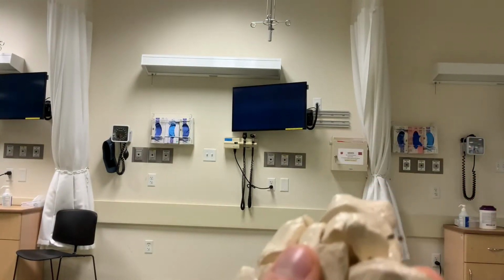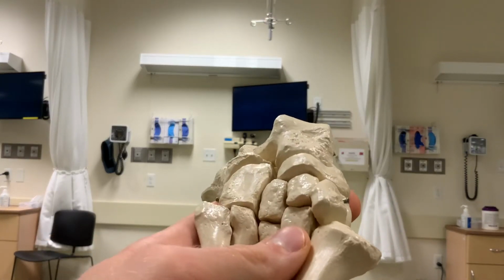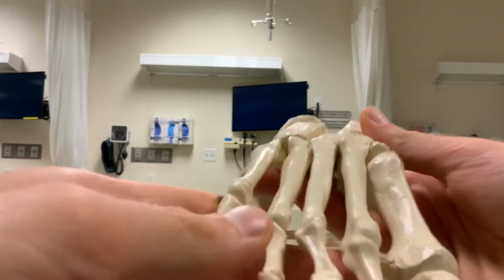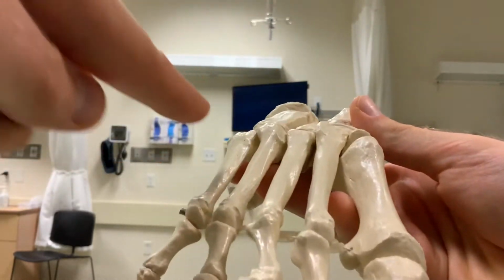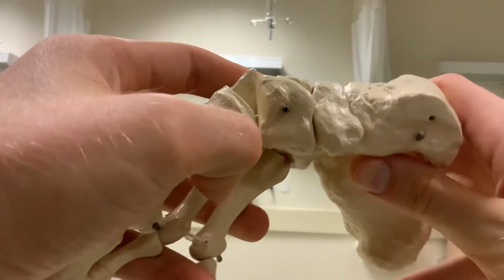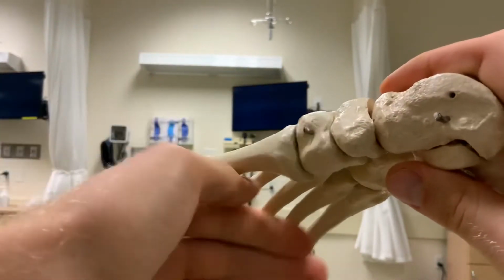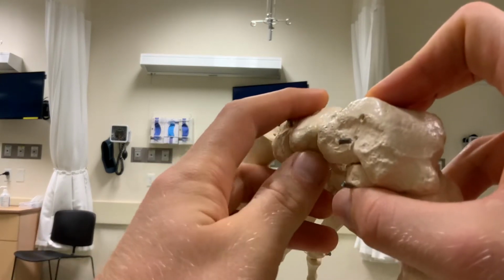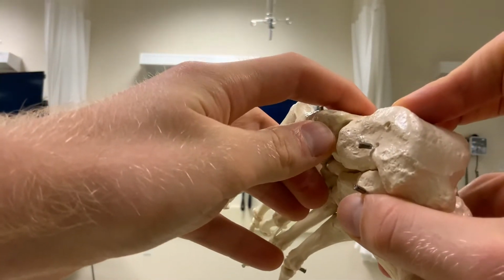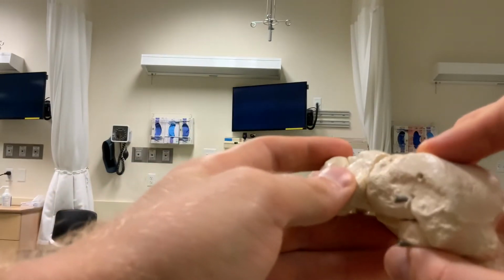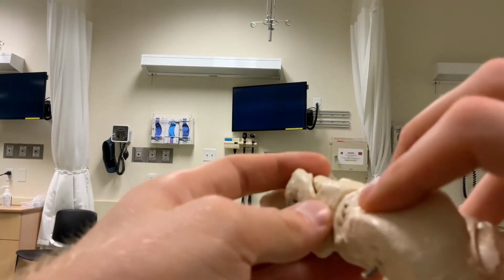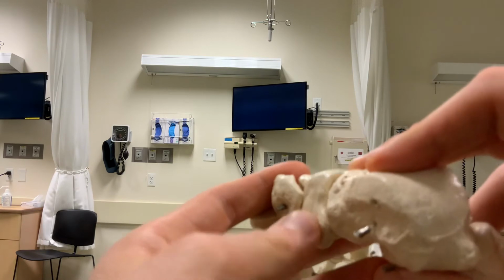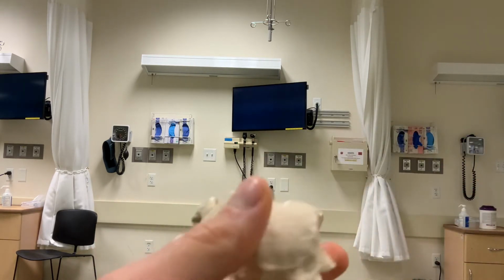Then if we were going to look at inversion and eversion, and this is going to apply for the entire midfoot, because the axis of rotation is going to go through all of the different bones, we're going to get spins. So if I was going to do pronation or eversion, we are actually going to get a lateral rotation of all of the midfoot. And then if I was going to do inversion, I would get a medial rotation of all those bones.